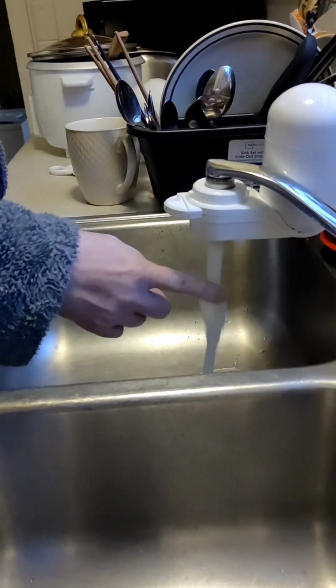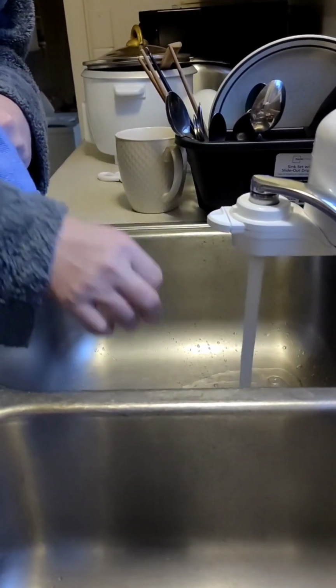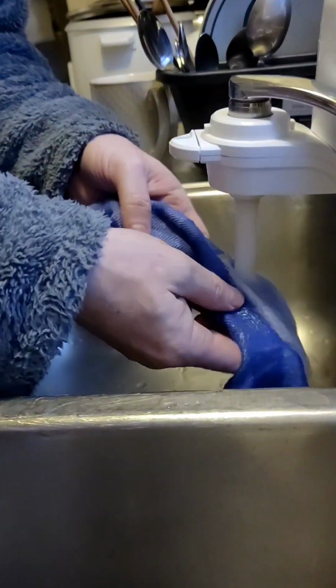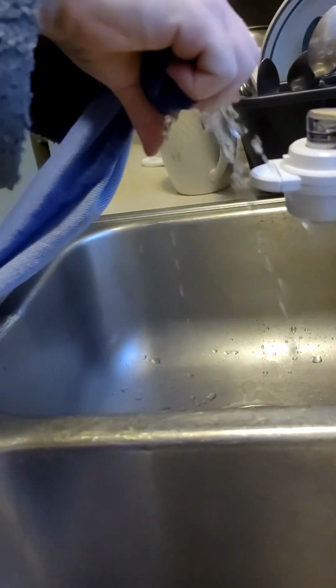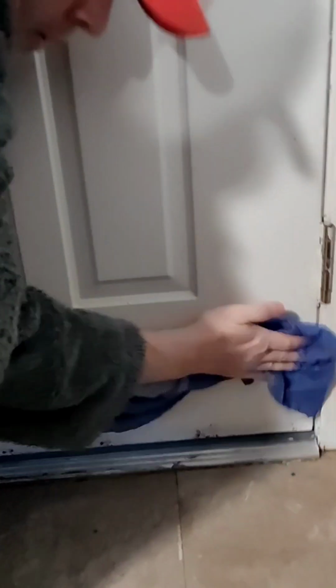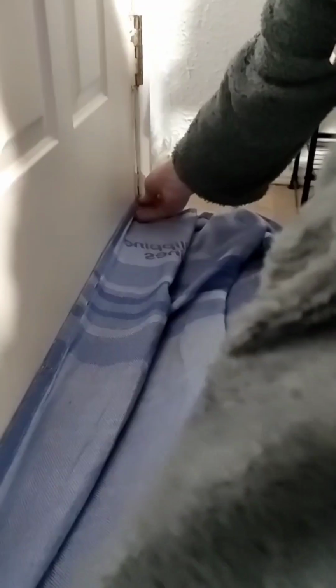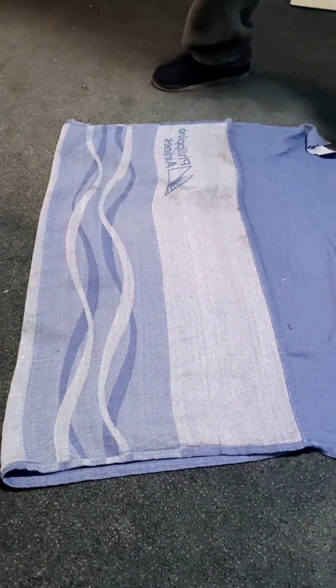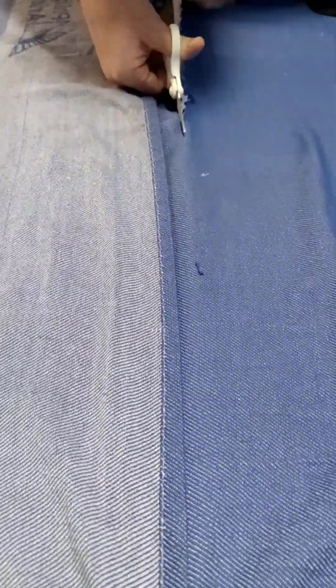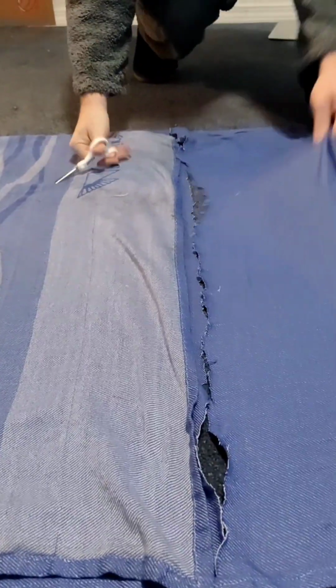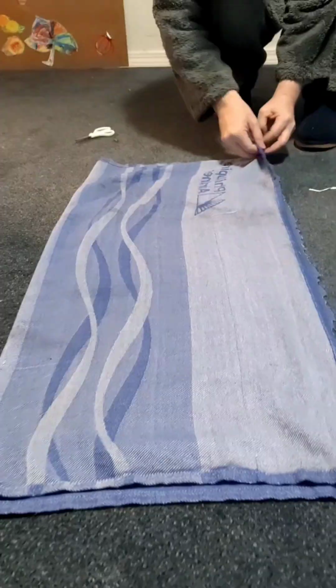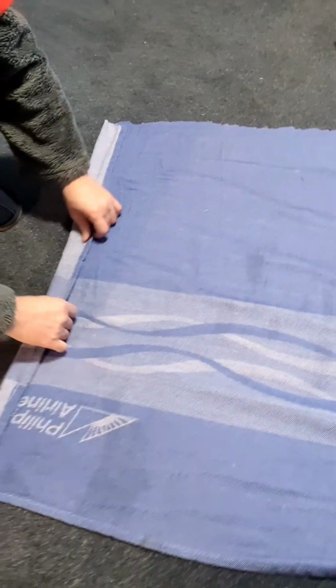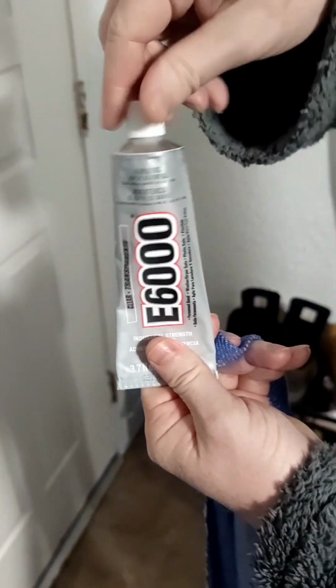Now we're gonna use the extra bit of the blanket. Wring it out and make sure the surface of the door is nice and clean. We're going to dry as well. Now we're going to use the rest of the blanket and measure it against the door. Lay it out and, yep, that's right. Let's cut it again. No brainer. Let's toss away the extra bit. Open it up and make sure we've got a nice even fold.